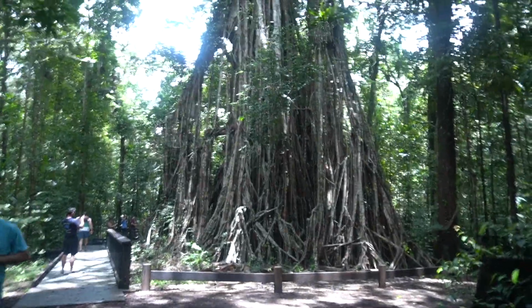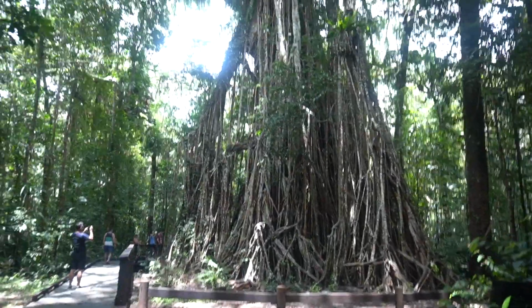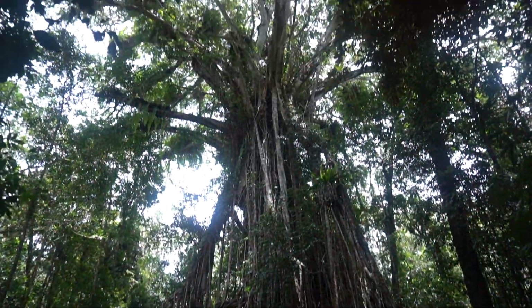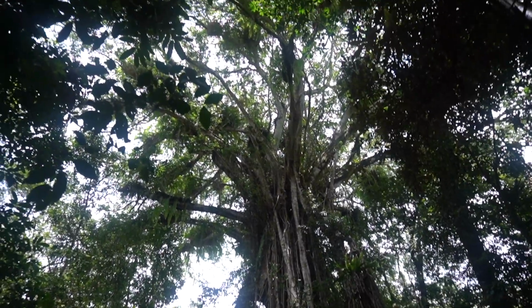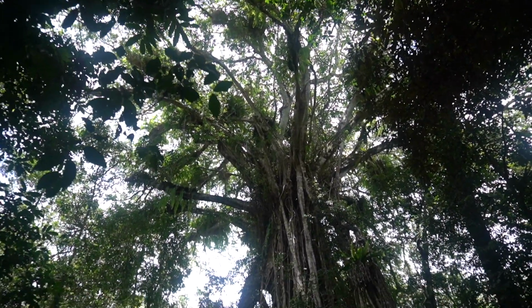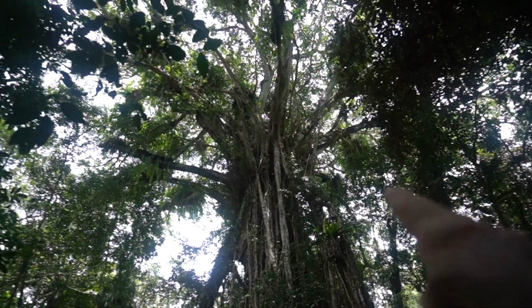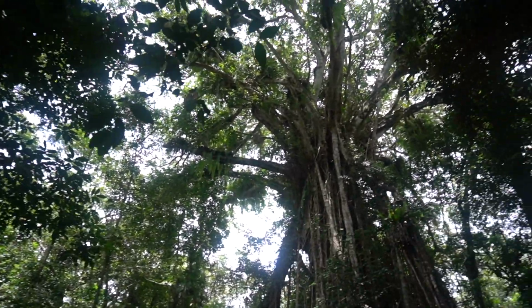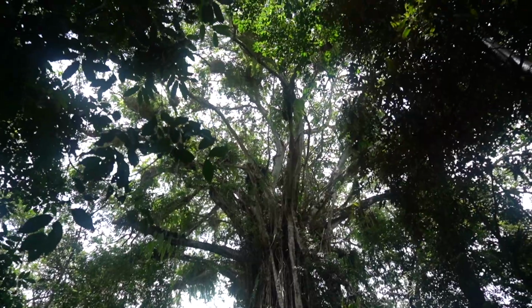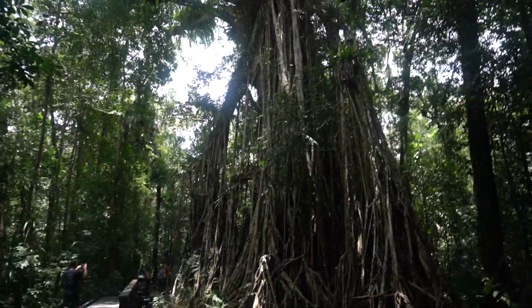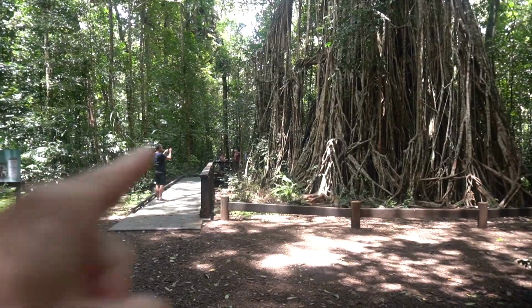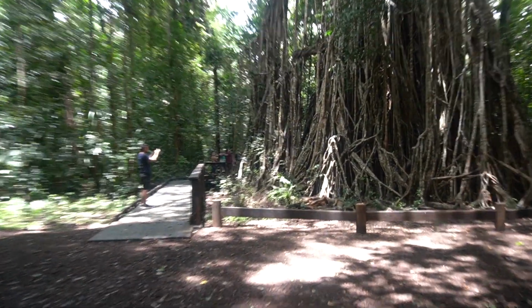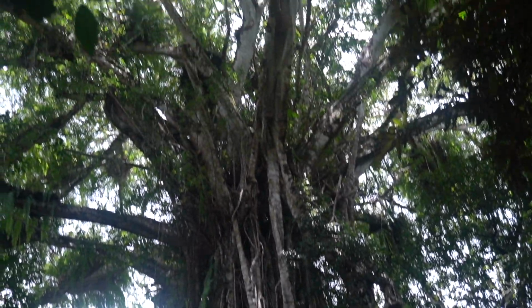The Cathedral Fig here in the tropical rainforest in northern Australia. That's like a whole ecosystem in itself. I mean, you can just see all these clusters of ferns and all that stuff up in there. They're going to have all types of little things that live in there that are not found anywhere else. Really cool. Check out, you can see the scale. Got the guys over here. That's a massive tree. That's awesome.